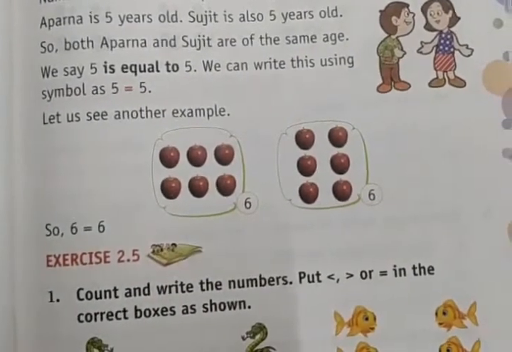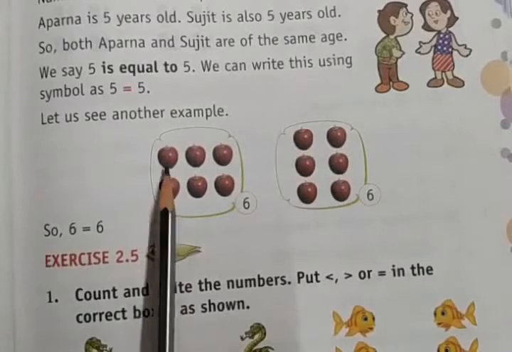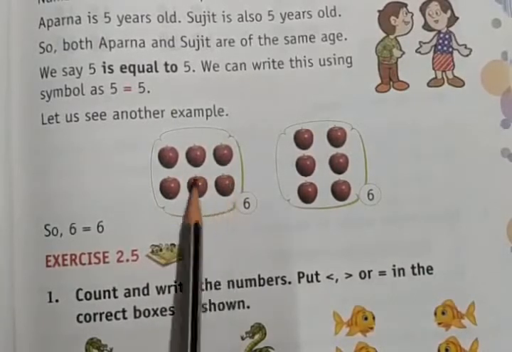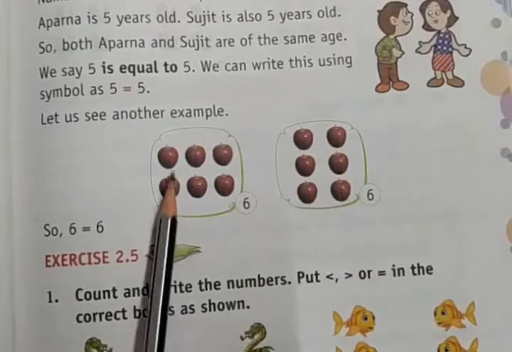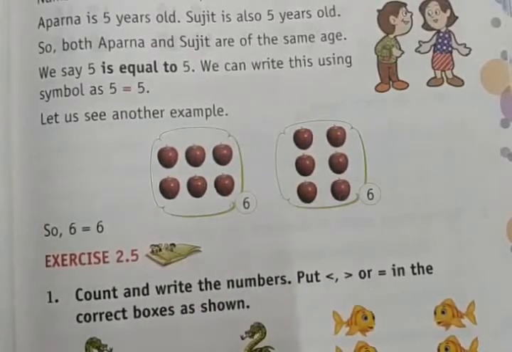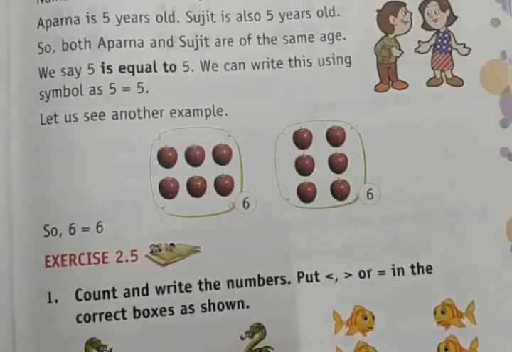Let us see another example. Here 1, 2, 3, 4, 5, 6 apples, and 1, 2, 3, 4, 5, 6 apples. In both the groups, we have an equal number of apples. Means we need to say both are equal in numbers, right? So consider I came to your home and brought 6 chocolates.